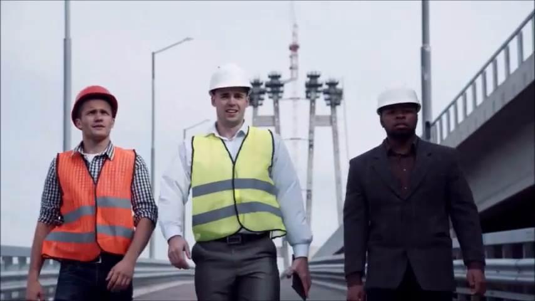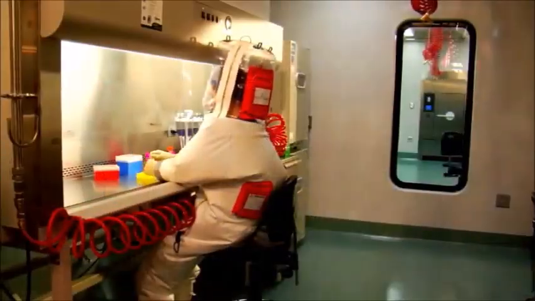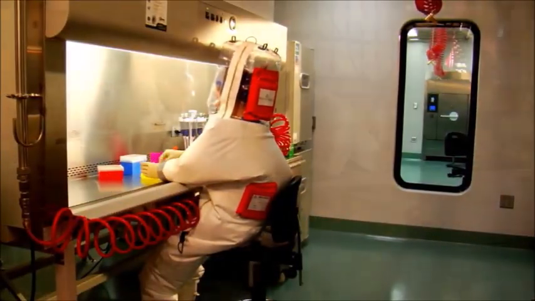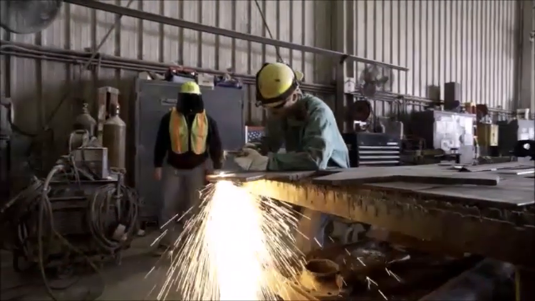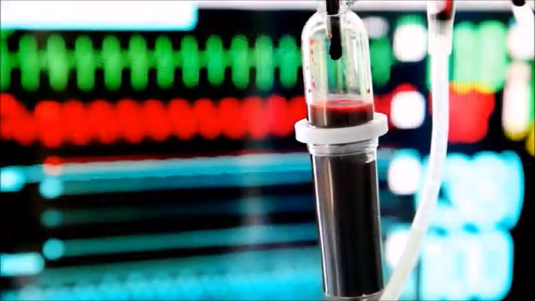Remember, PPE is there for your use and protection. Use it correctly. It could save your life.